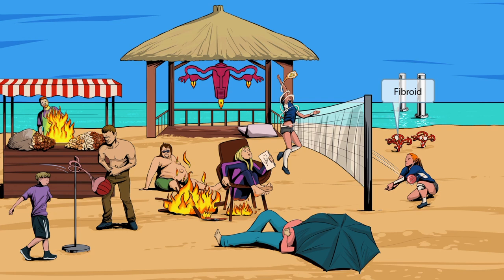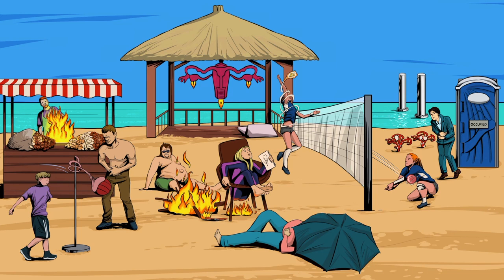With all of those people around, there must be a place where they can answer the call of nature. Close by the corals, we see a porta potty with a man outside waiting his turn to enter. The door on the porta potty is closed, and the man outside cannot enter to do his business, so he's holding his belly in pain.